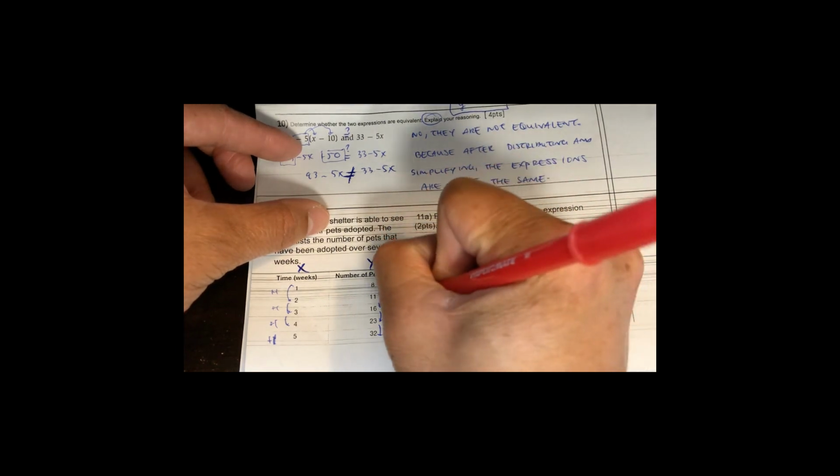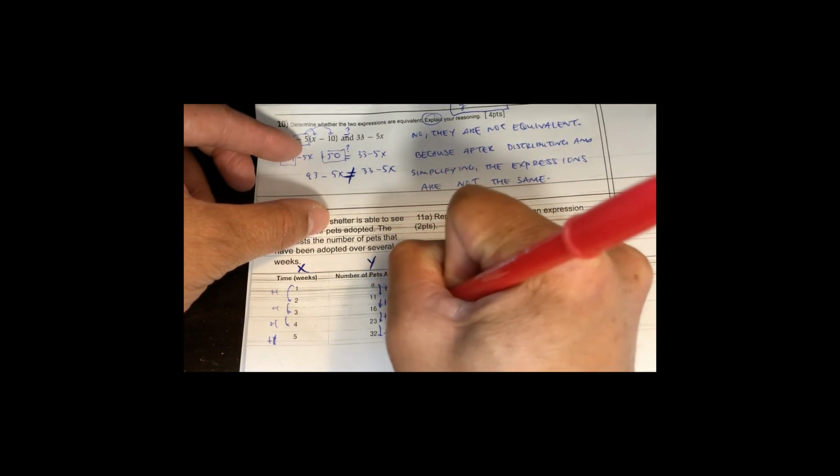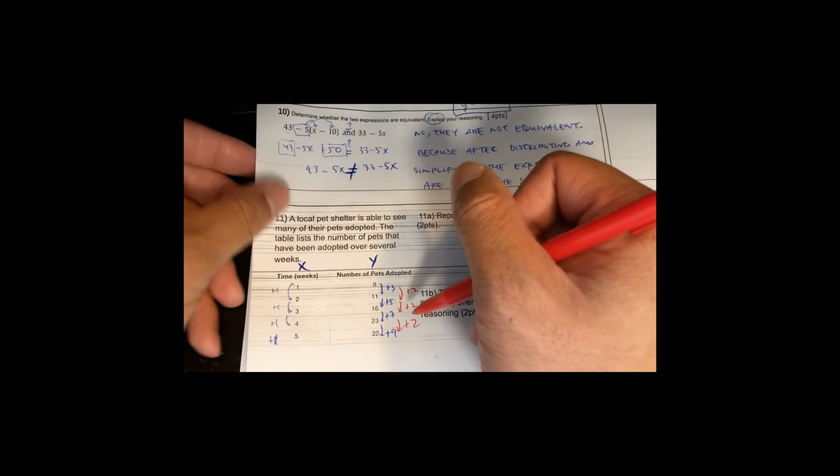Let's see, plus 2, and then plus 2. So it is quadratic. And then we're going to do the same thing we did in question number 9. We're going to figure out basically our A, C, and our B value. So let's go ahead and do that.